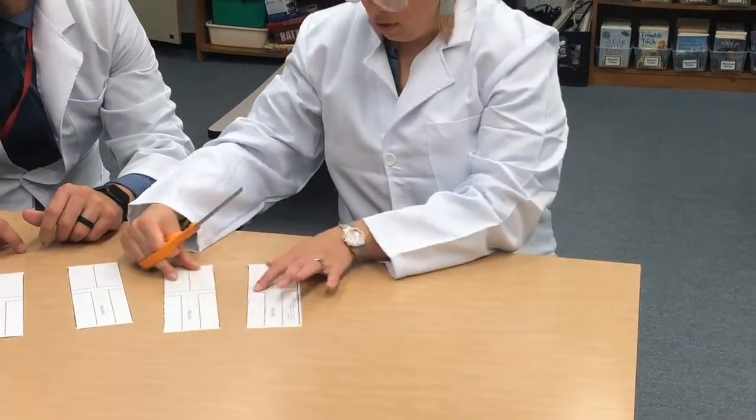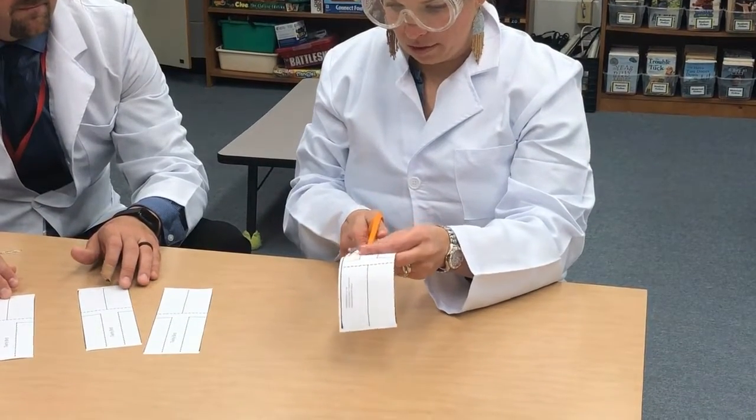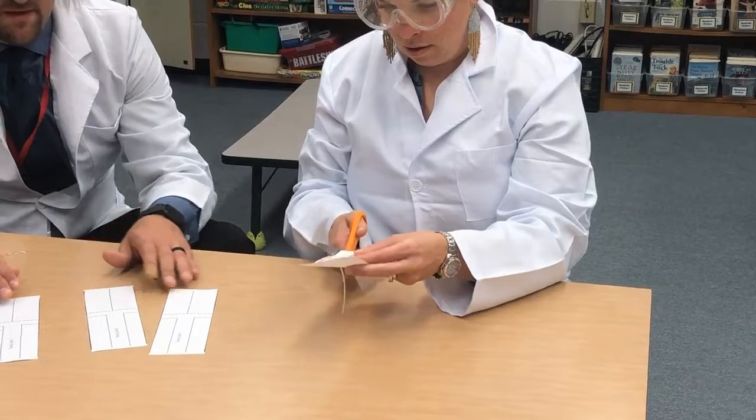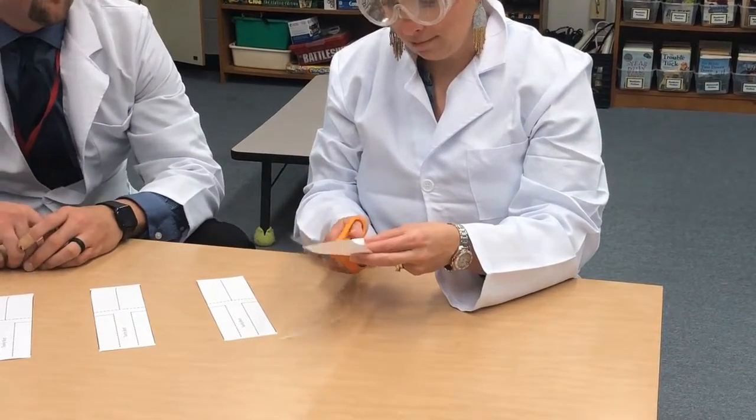All right. I guess if you want, you can trim off this little strip at the end. And each of these are going to eventually be turned into a twirly bird.